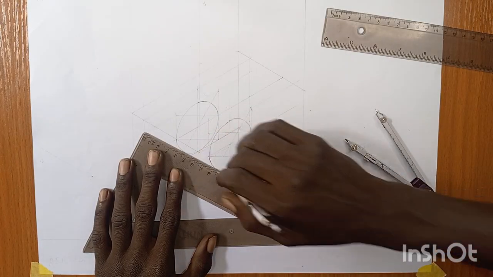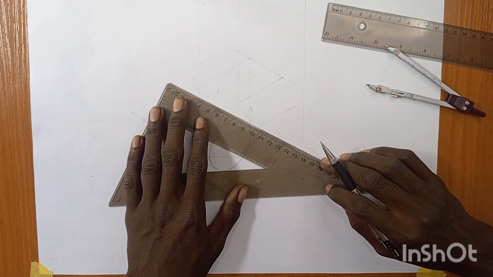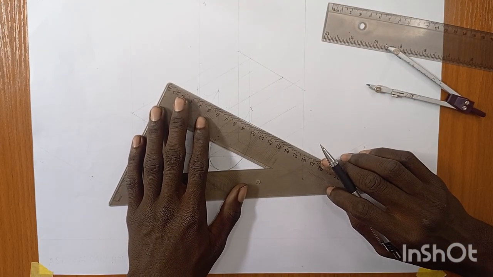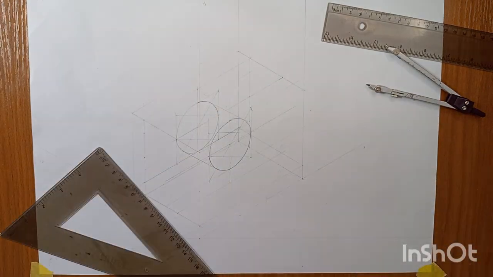You may choose to darken this side, but choose to leave it as a construction line until you are done. But this side, it must be construction line because some of the lines will be covered by the common drawings. Now make tangent line touching this. As you can see, we now have our cylinder.